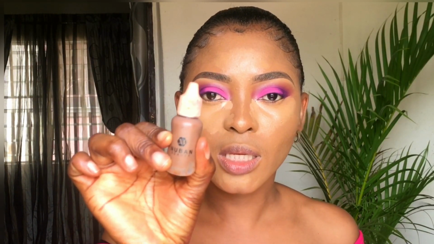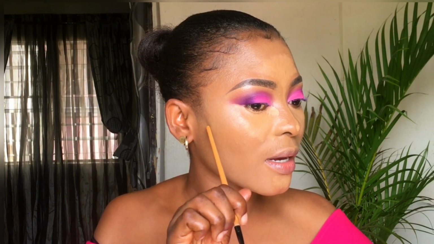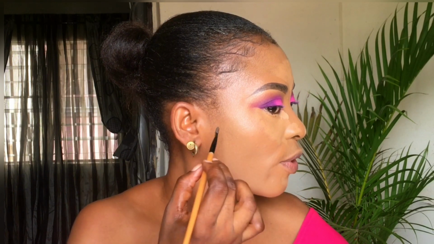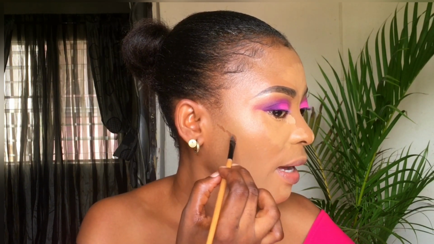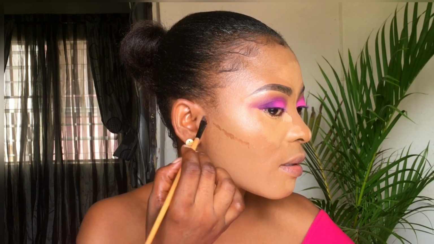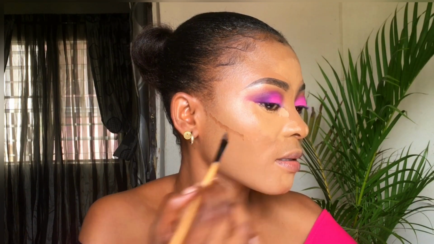So for contouring, I'll be using this Nuban Beauty foundation in number D13 Amina. For you to contour your cheekbone, you trace that down here so you know where to put your contour. So I take that, just like so.